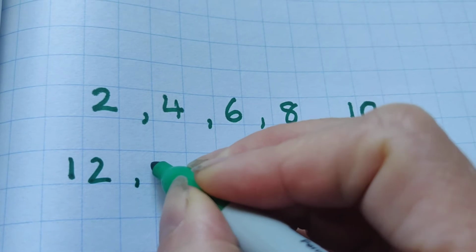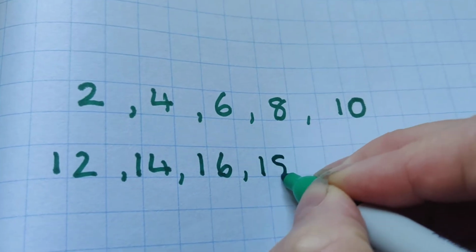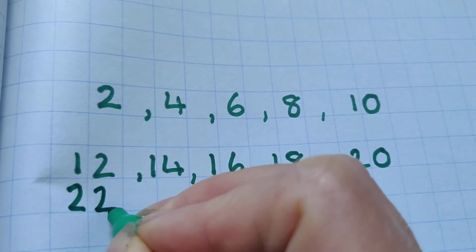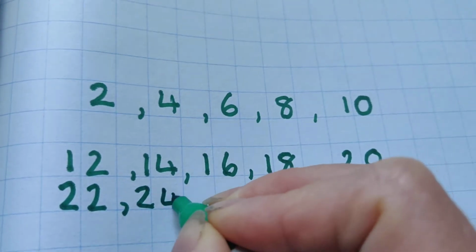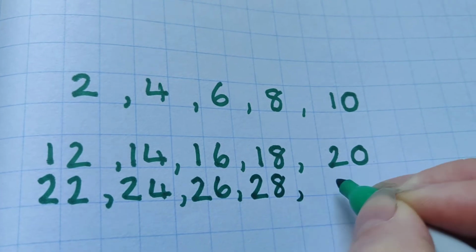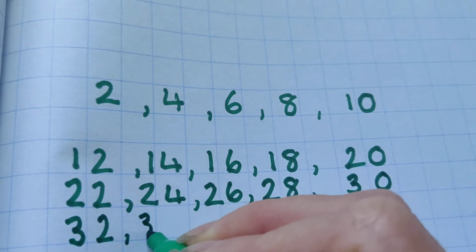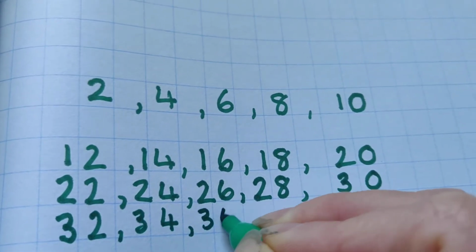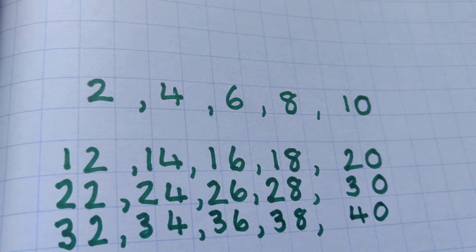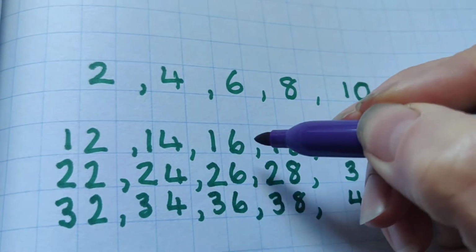12, 14, 16, 18, 20, 22, 24, 26, 28, 30, 32, 34, 36, 38, 40.